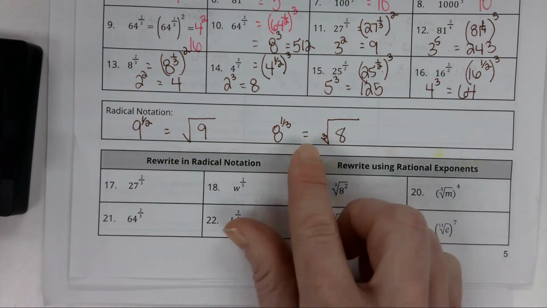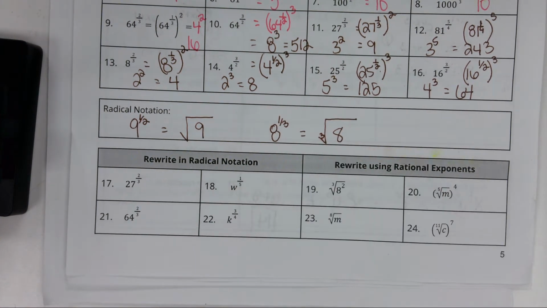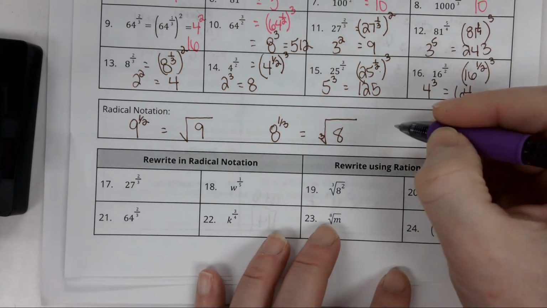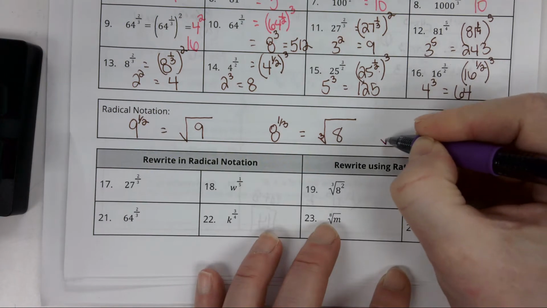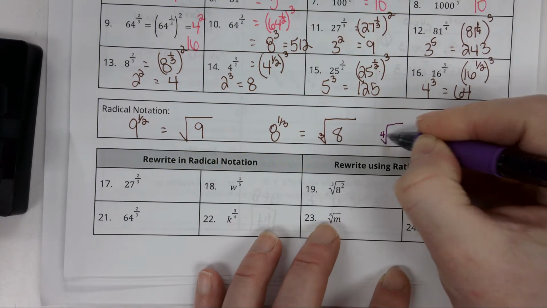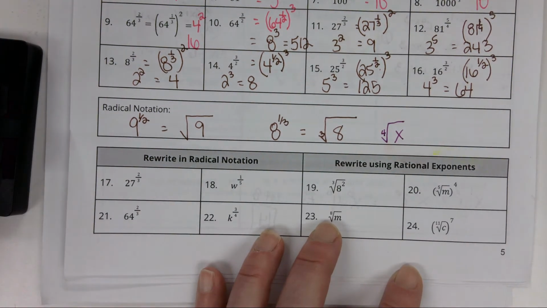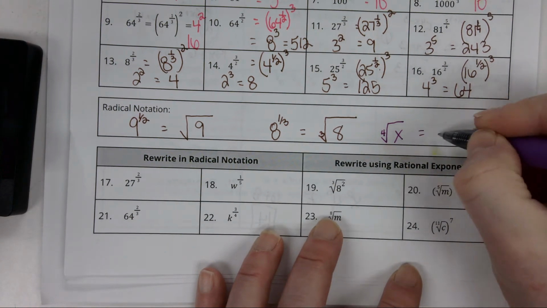8 to the 1/3 is like the square root of 8. And we might even see today that sometimes we write things that are variables. So if I asked or told you, hey, what's the 4th root of x? That's the same thing as writing x to the 1/4.